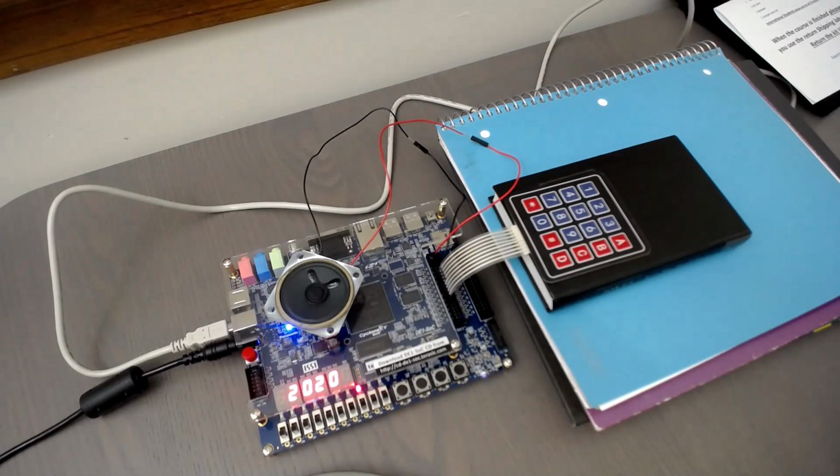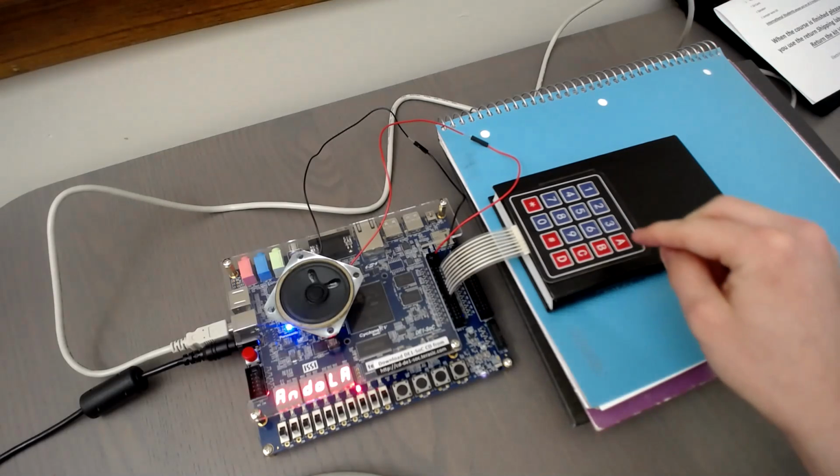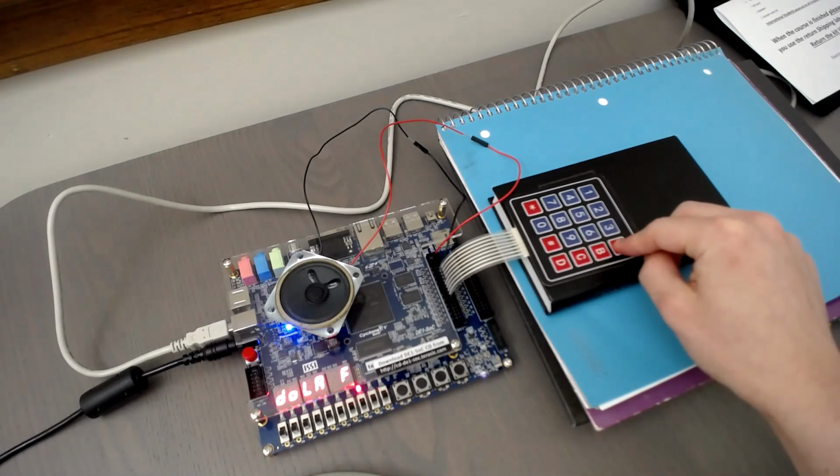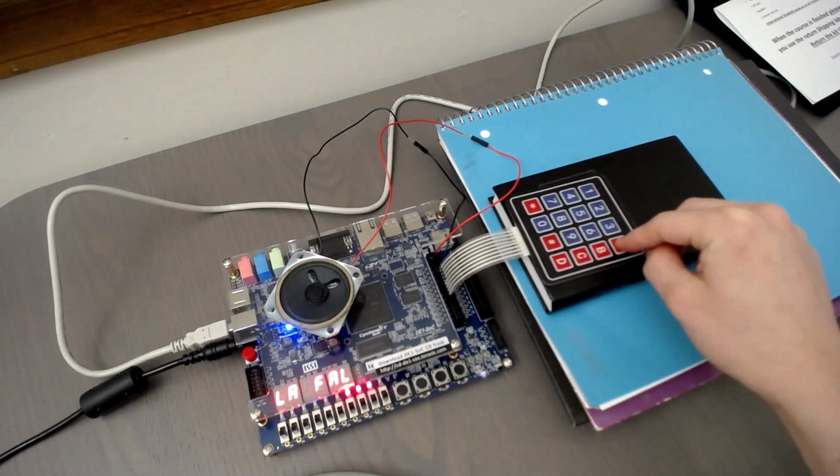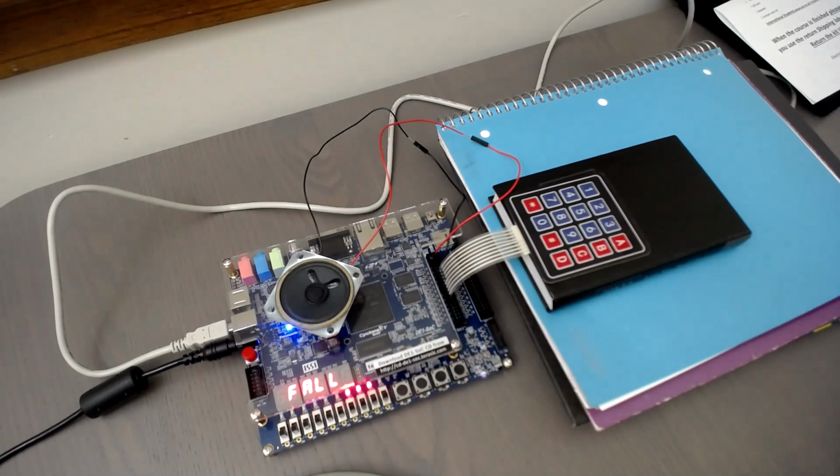Now, for example, let's play a key button A, which is equal to 10. So 10 should be added to 4, the result should be 14, which should be 8, 4, and 2, and a note associated with A will be played. And there you go. The value is 14 and note A was played.